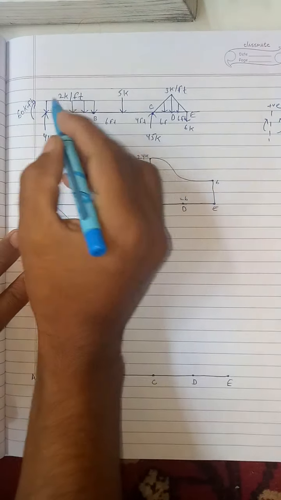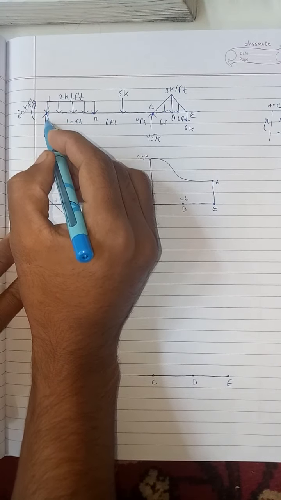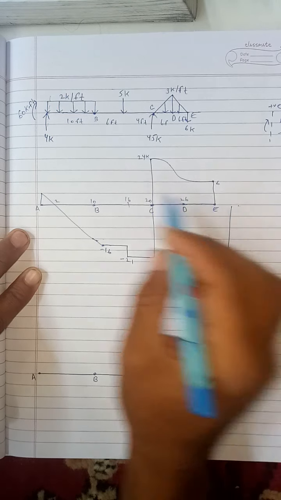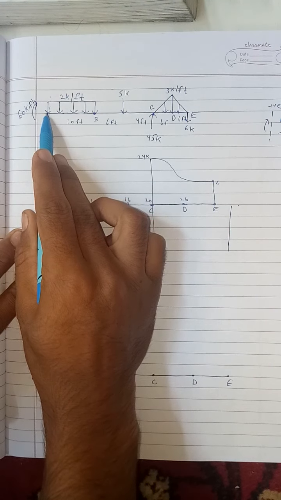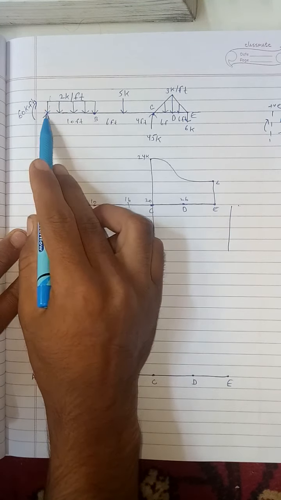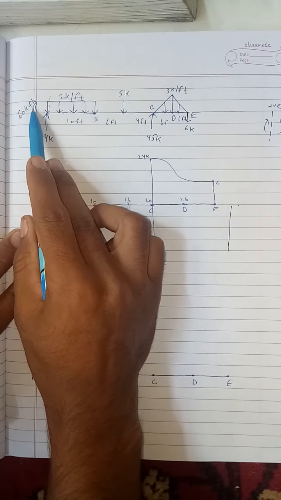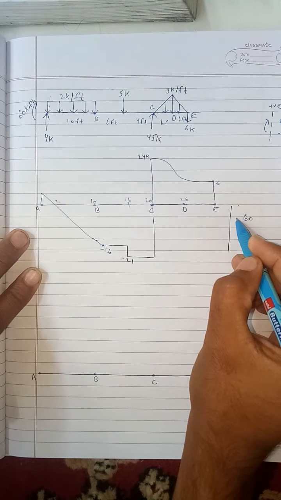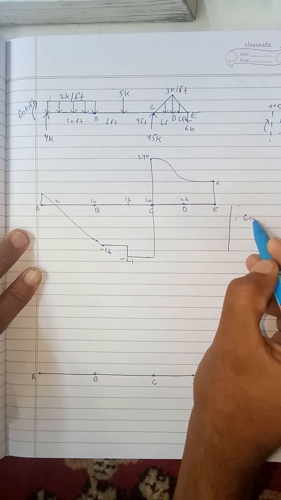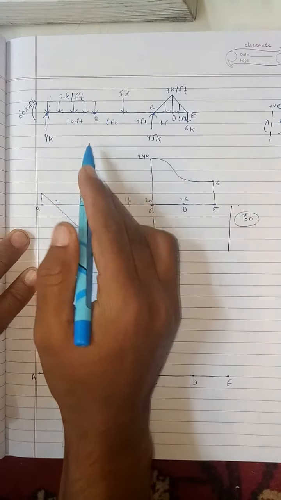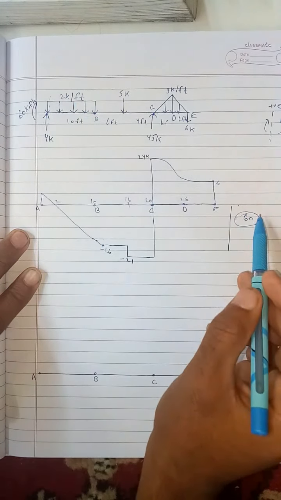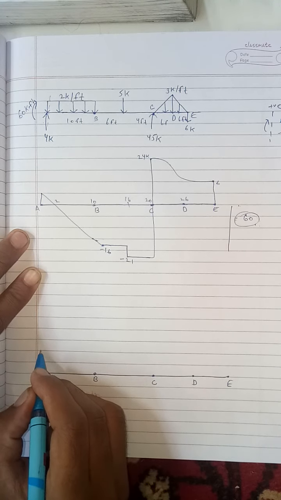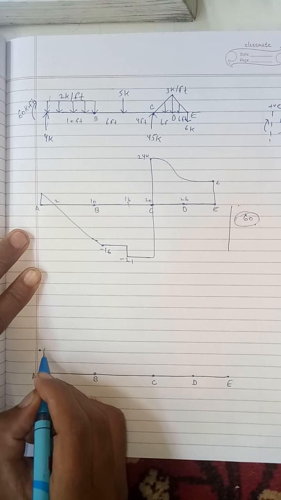At point A, if I draw a sectional line which is very close to A and find bending moment. Bending moment is force into distance. Here force is 4 and distance is 0, it is passing through this point. So here the bending moment will be only due to the bending moment which is given, that is 60 pound-feet. So bending moment at A will be 60. This is trying to rotate the beam in upward direction, so we will take this as positive. So bending moment at A is 60. I will write here 60.